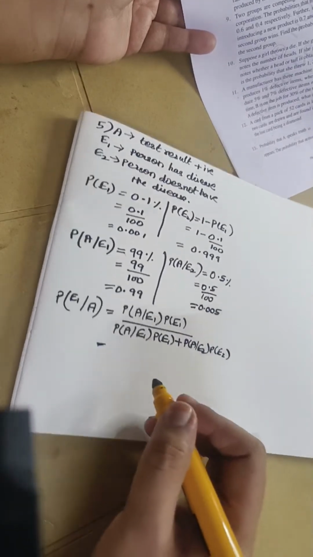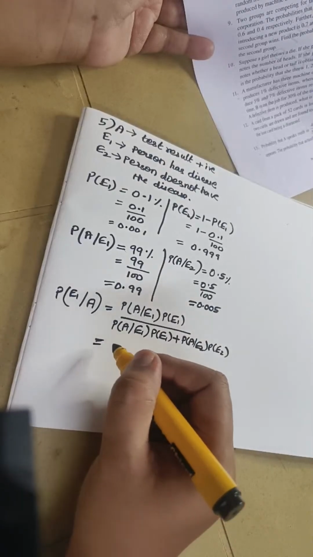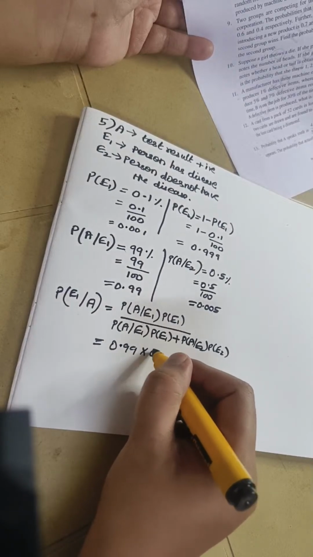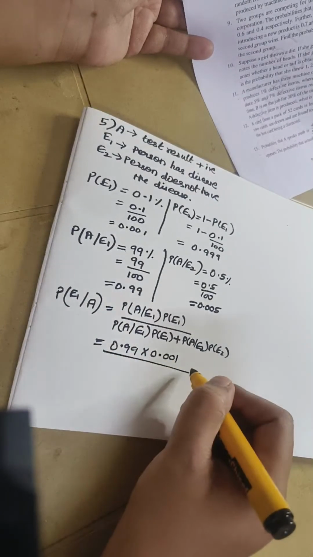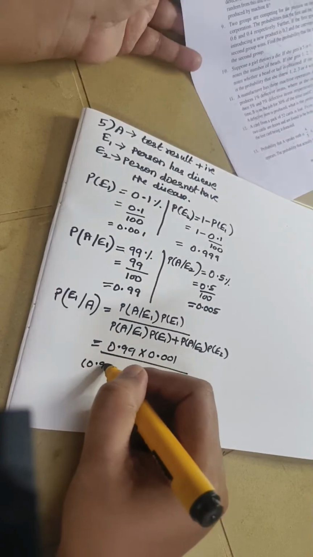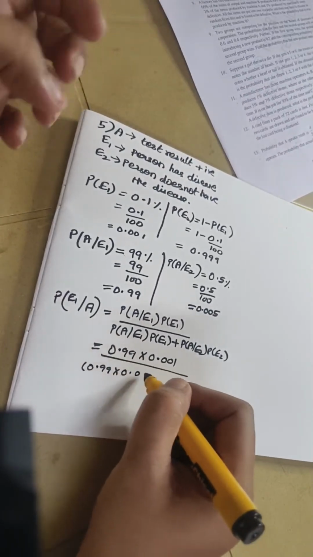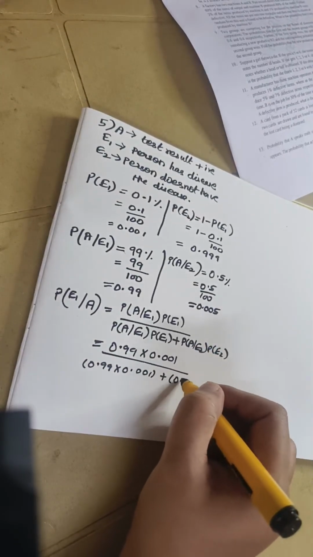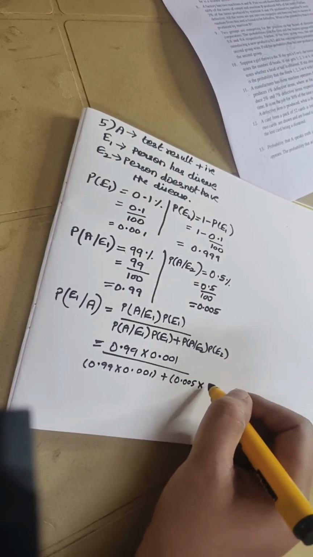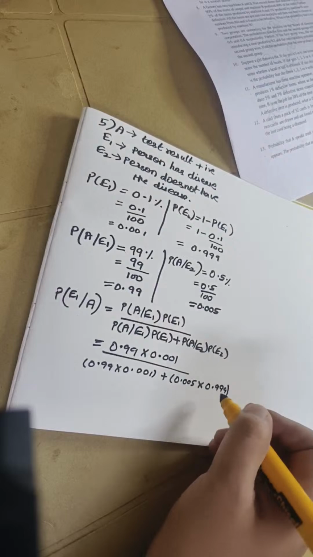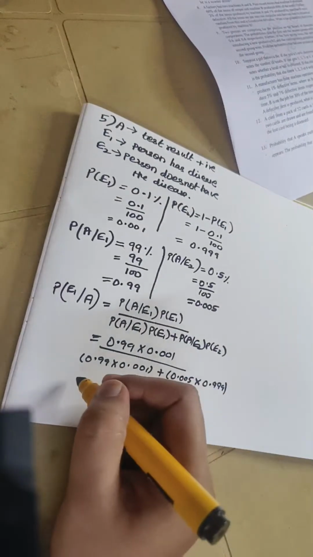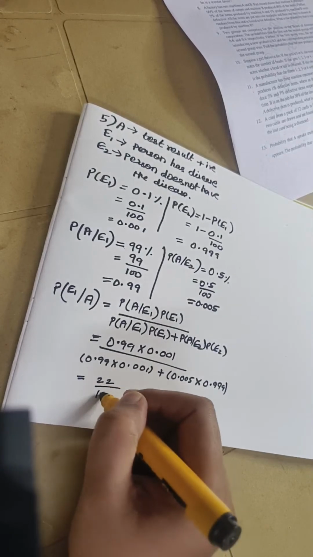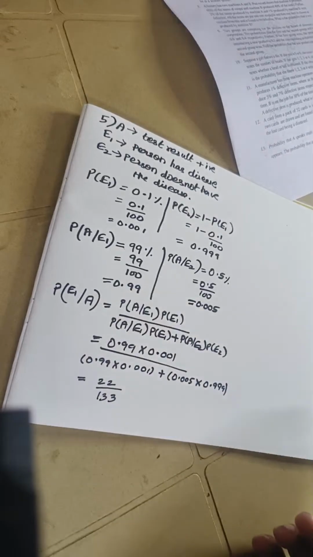So that will be P of A slash E1, that is 0.99, into P of E1, it is 0.001. That will be in the denominator also, 0.99 into 0.001 plus P of A slash E2, that is 0.005, into P of E2 is 0.999. Have it as a fraction and simplify, or have it as a decimal. So the final answer will be 22 by 133. You can leave it as a fraction for the probability.